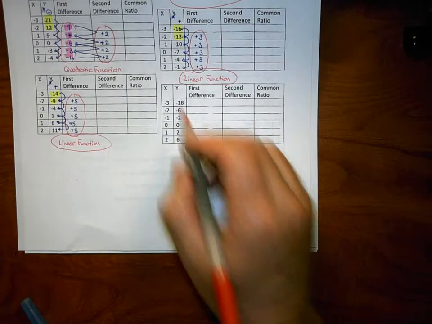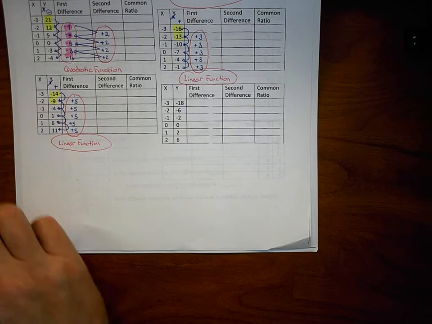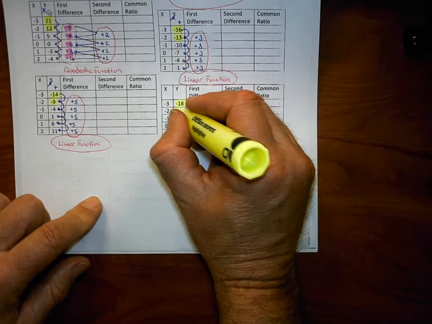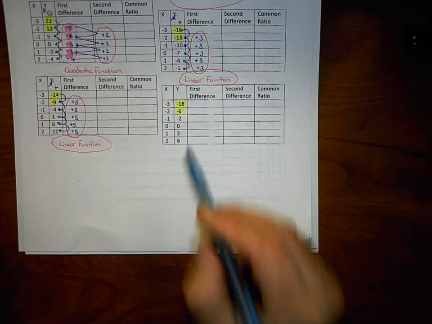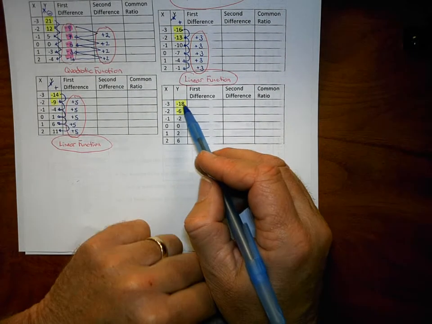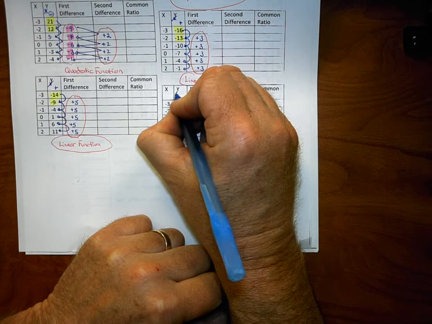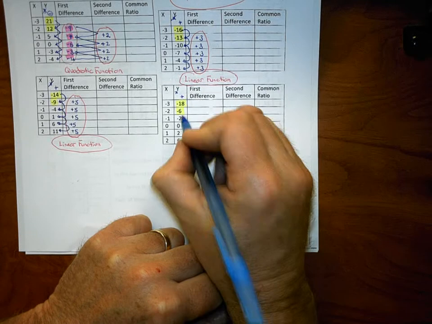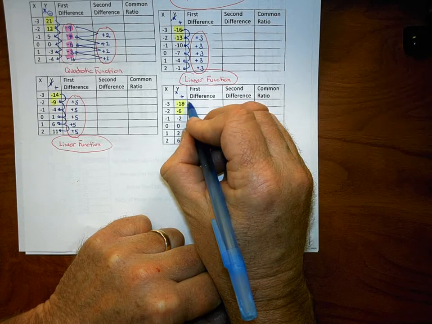All right, the next one right here, last one on this page. I start to determine what it is. I start at my top y number, negative 18, and you can see that it increased to negative 6. Okay, so how do we get something to increase? Well, we could either multiply or we could add. So what am I doing here to get from negative 18 to negative 6?